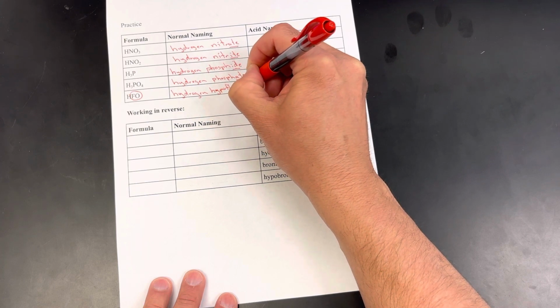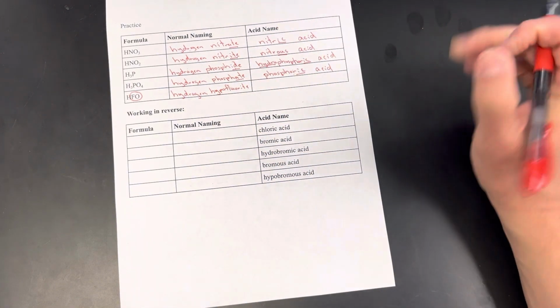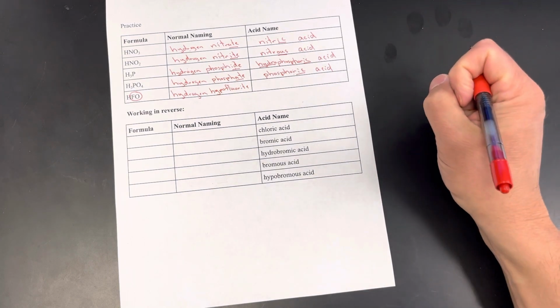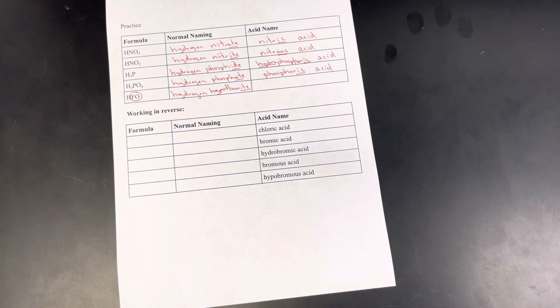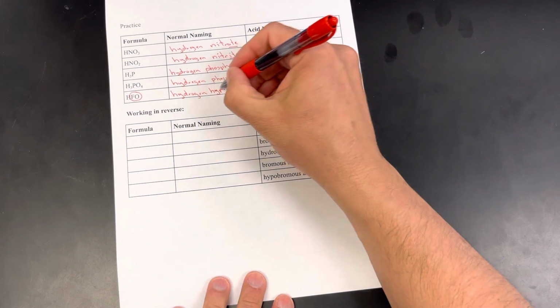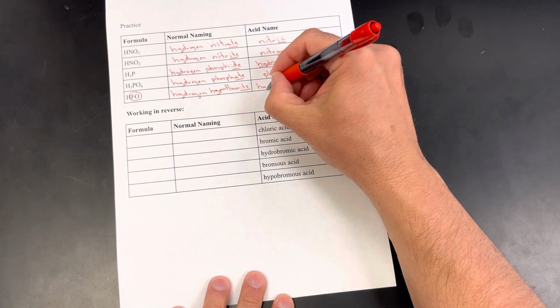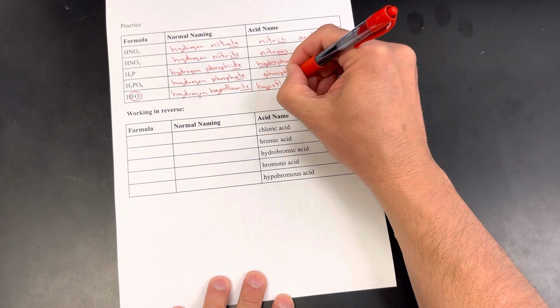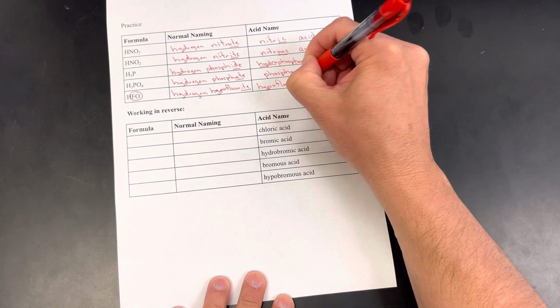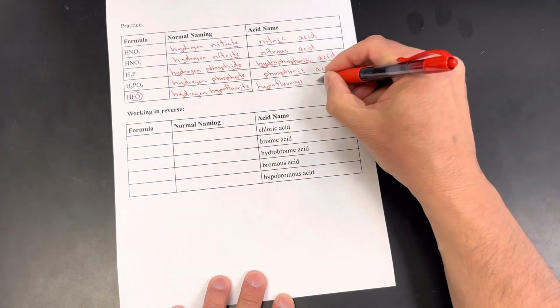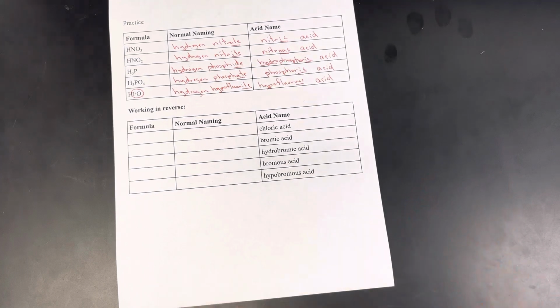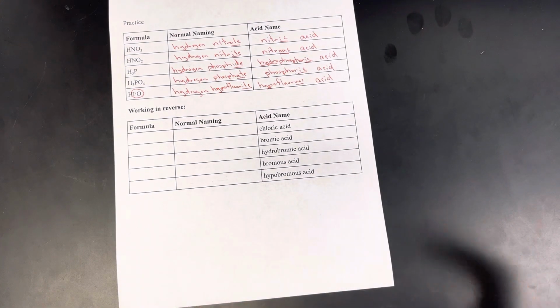So you definitely want to have level 3 down before you get to this level 4. So we got a hypofluorite. I'm just looking at that ending, and it's an ITE, and Sprite is delicious. So hypofluorite is going to change to hypofluorous because Sprite is delicious. And once again, hydrogen is simply the word acid. So that's how you go forward.